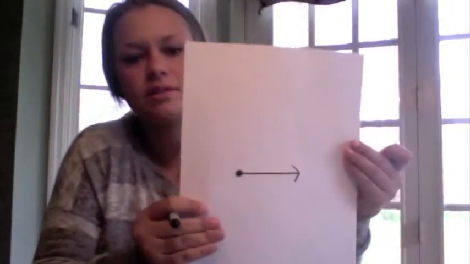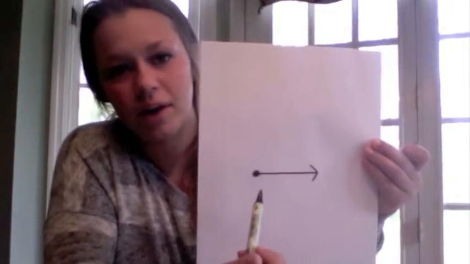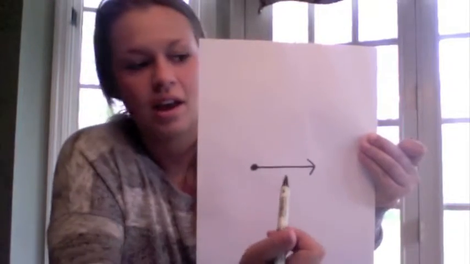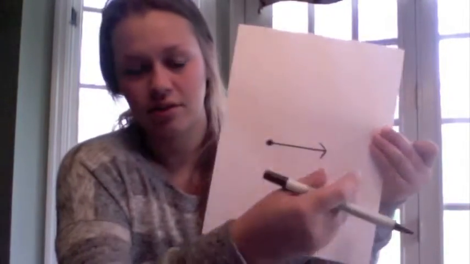A ray is a part of a line that has one starting point but no ending point. So rays go on forever. For example, we have a starting point here, and I'll let you see this in a second. A ray would look something like this, where it has the starting point, defined right here, and it goes on forever. The arrow means it never stops, so it never has an ending point.